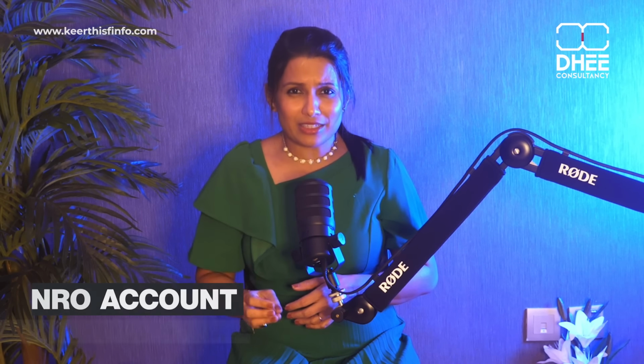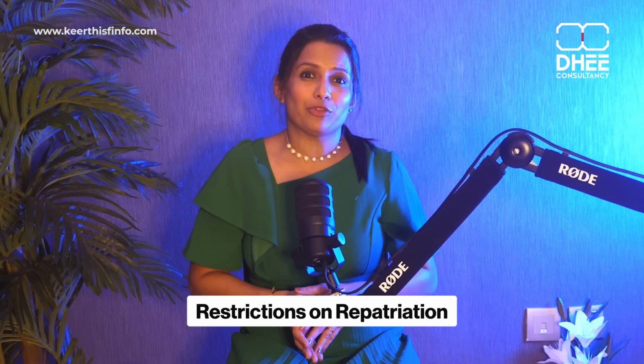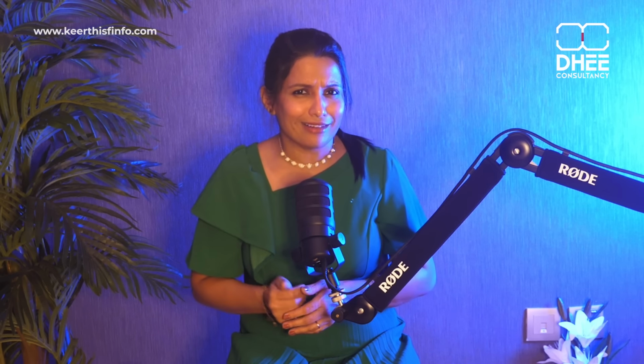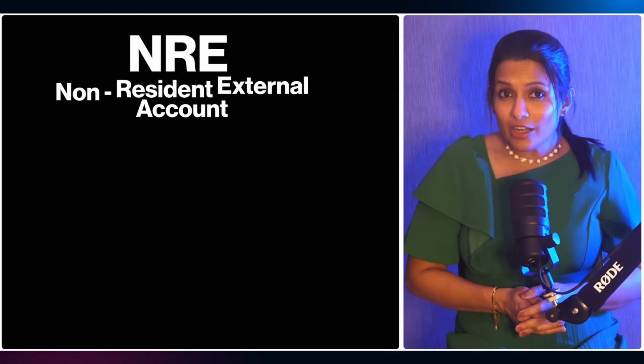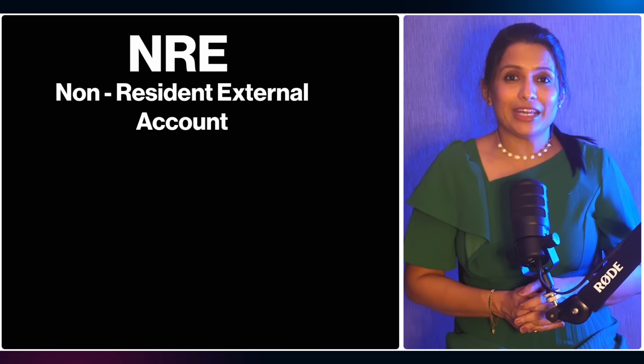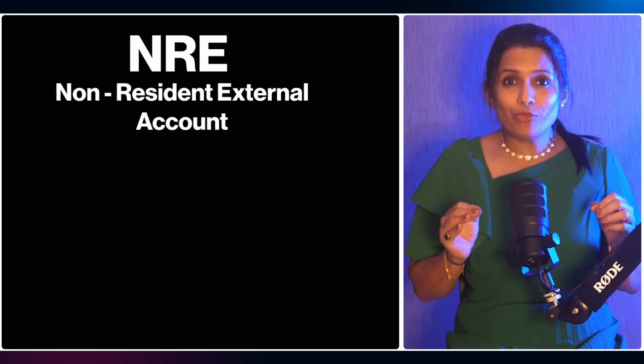Additionally, there are strict restrictions on the repatriability of the fund from this account. It's not easy to transfer the money from NRO in one single click to your country of residence, like what you can do with NRE account. On the other hand, an NRE or non-resident external account is designed as a home for your foreign earnings in India. When you transfer money from abroad to India, this is where it typically lands.